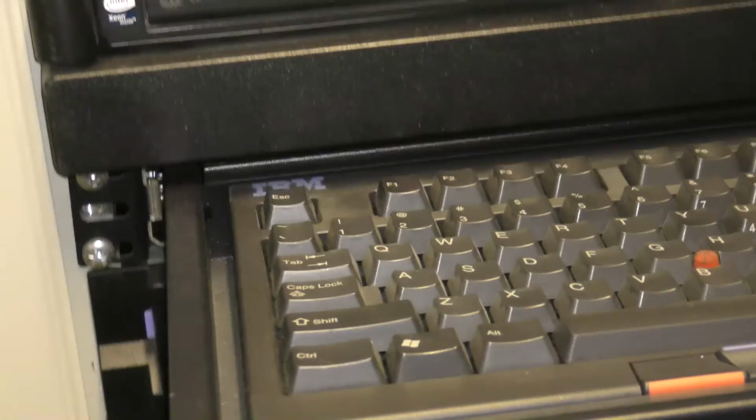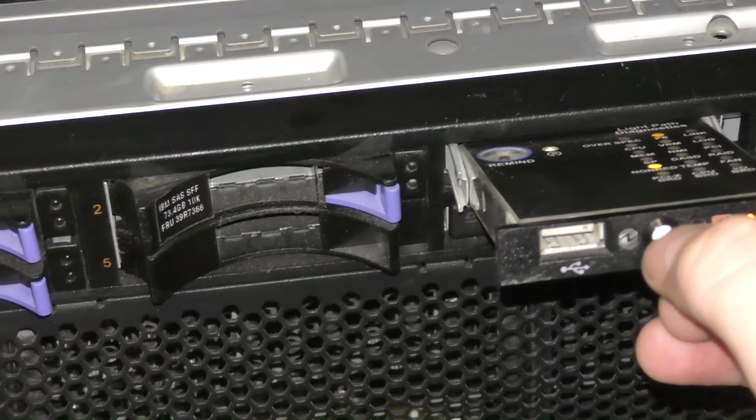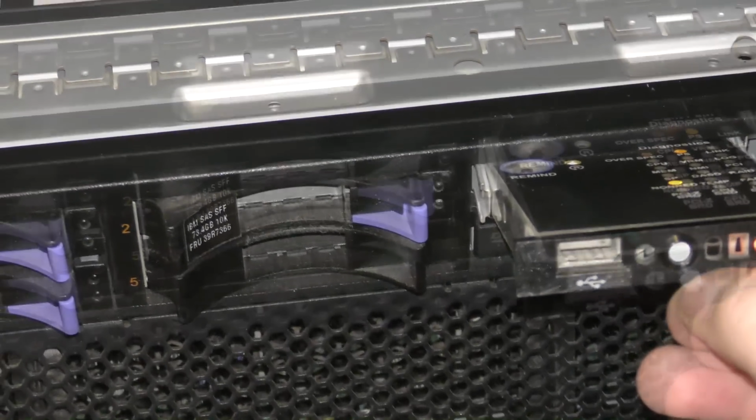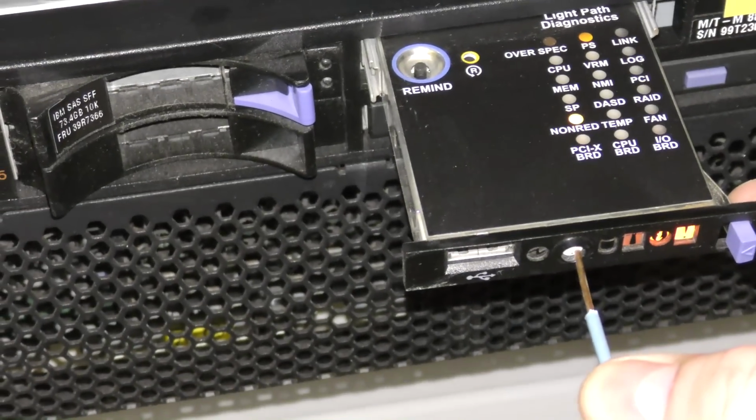So I have connected the monitor. So let's open the monitor here, turn that on, and down here on the light path diagnostic there is the power on button right there. And I need something sharp. I have a piece of wire here. Turn on a server like that.